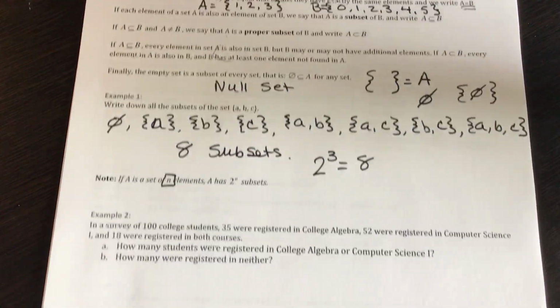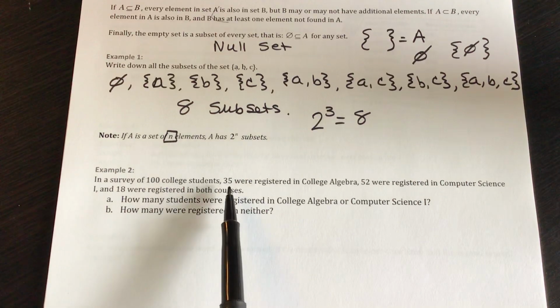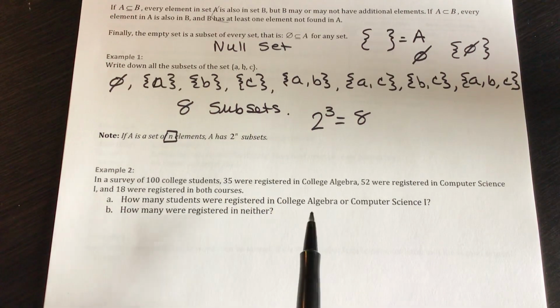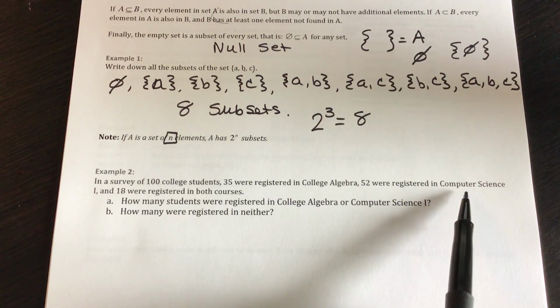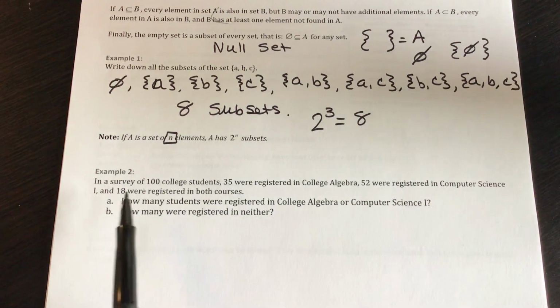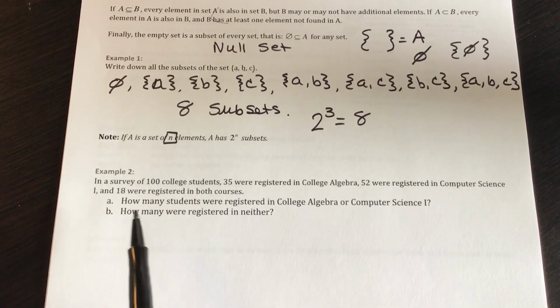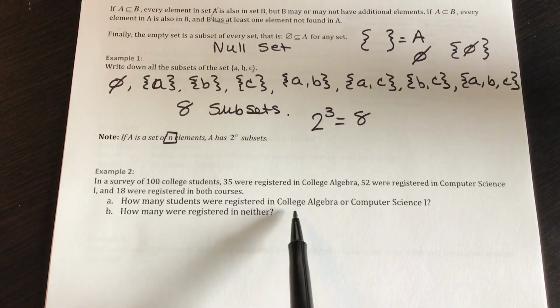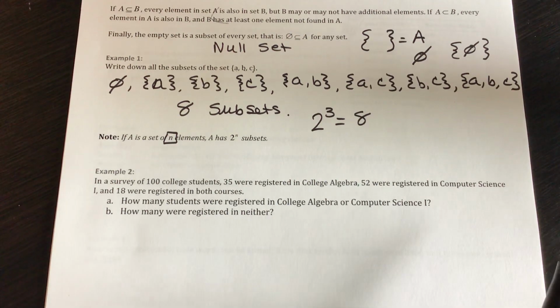So in example 2, it says that in a survey of 100 college students, we have 35 registered in college algebra, 52 registered in computer science, and 18 registered in both courses. So how many students were registered in college algebra or computer science?